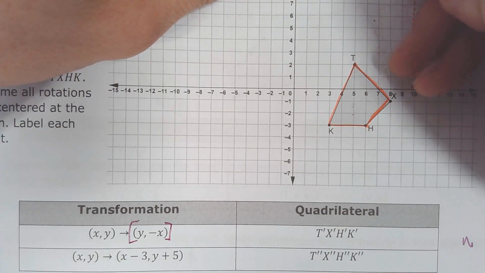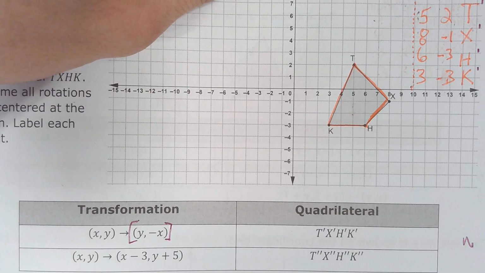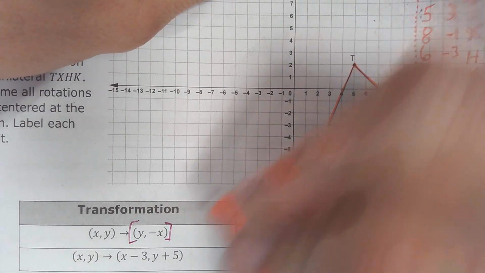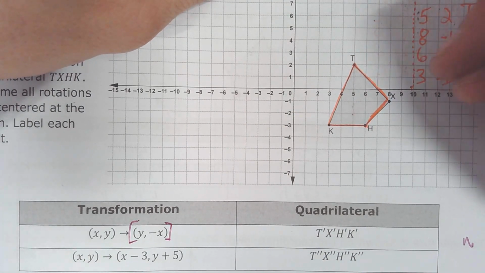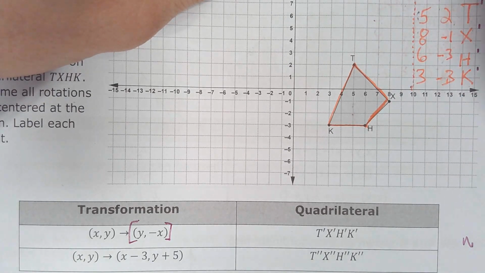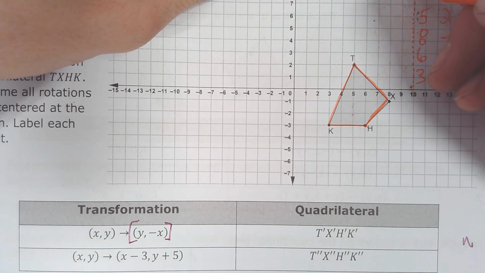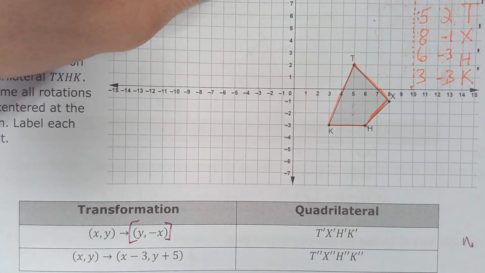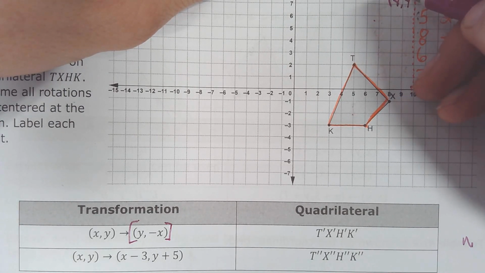All my x values for my new coordinate pair after the transformation are going to be all of my y values from my original before the transformation, and all my y values are going to be the opposite of my x values from the original pair. And this is going to end up being x comma y.